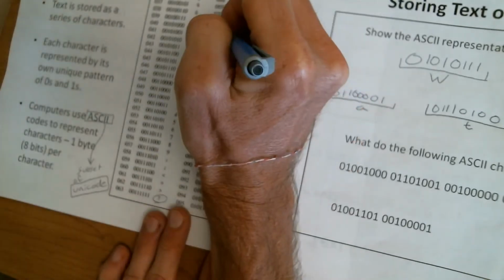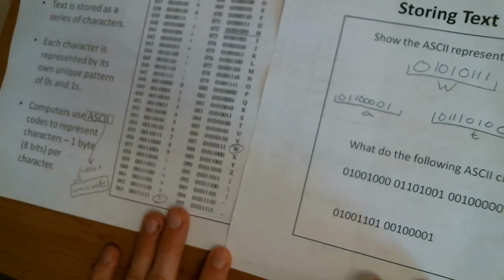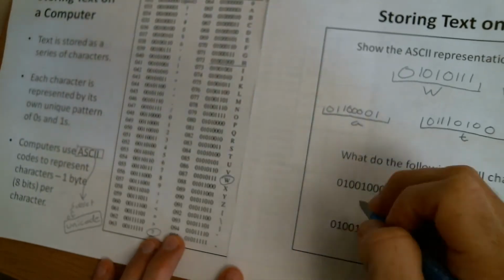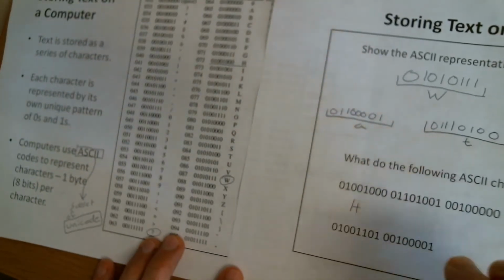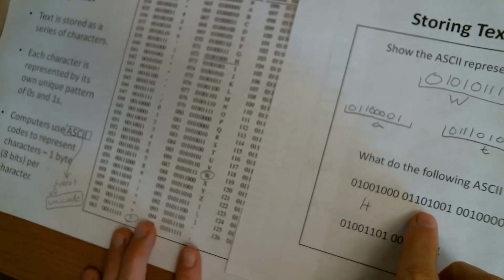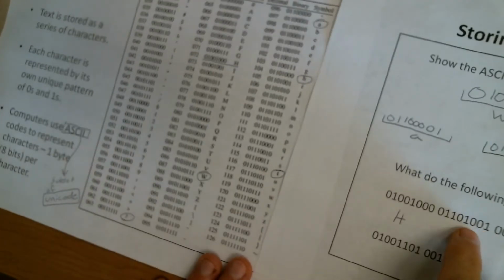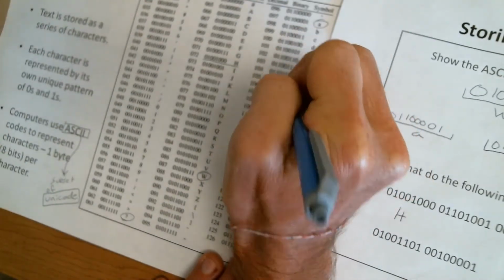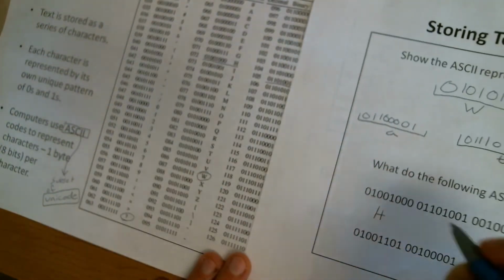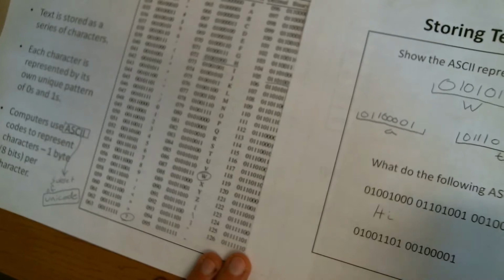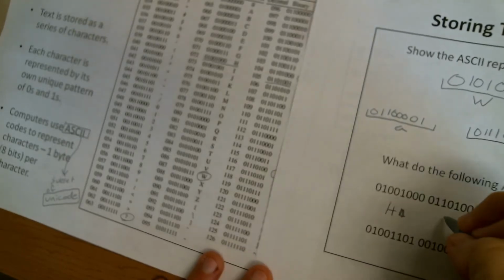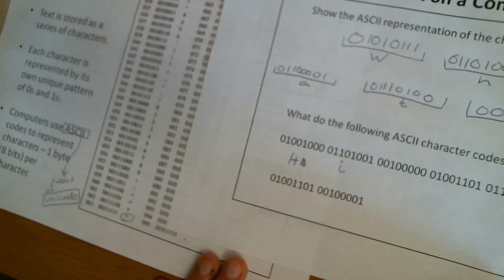That's right here. All right, so that would be our uppercase H. Then we've got 0, 1, 1, 0, 1, 0, 0, 1. That is right here. That would be our lowercase I. So far, let me put that right underneath it. So right there, we've said hi so far.